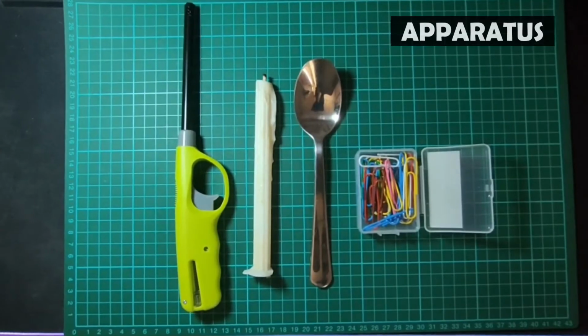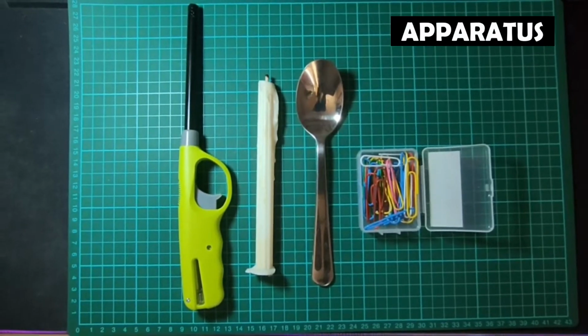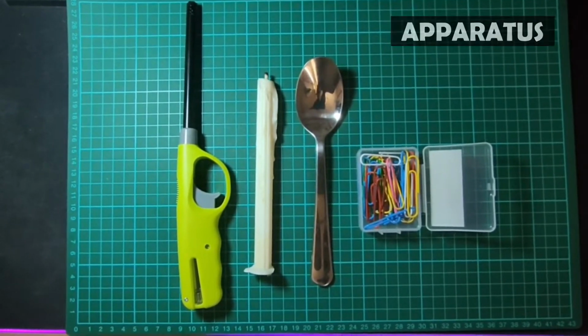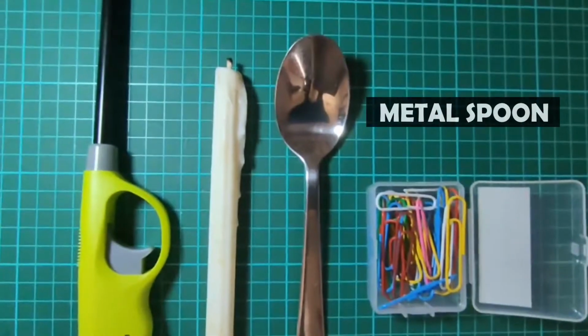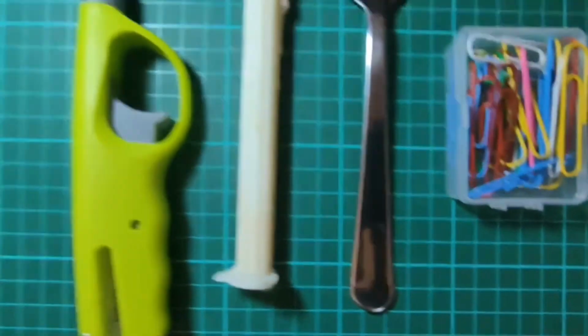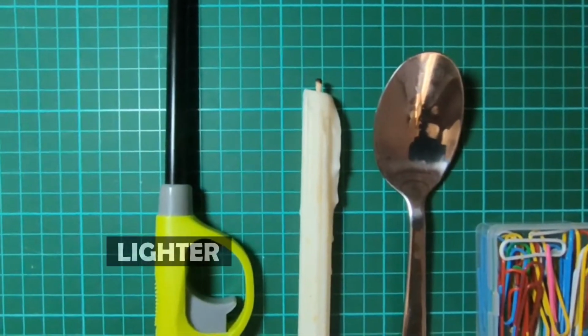These are the apparatus that we are going to use for this experiment. First we have paper clips. Next we have a metal spoon, a candle, and a lighter.